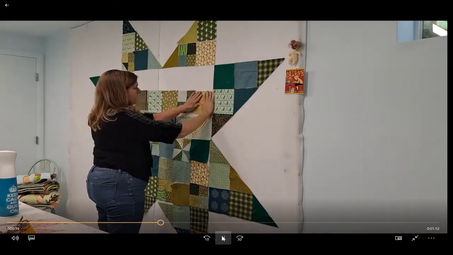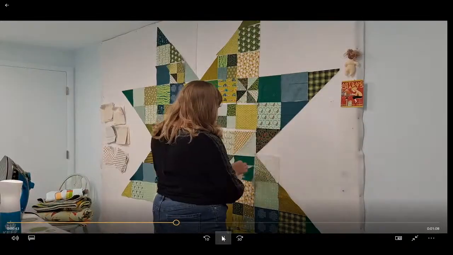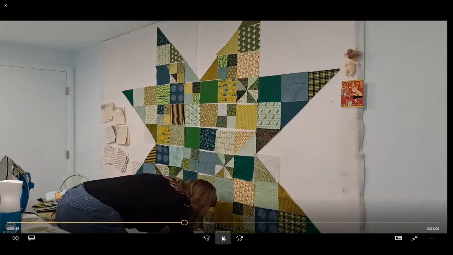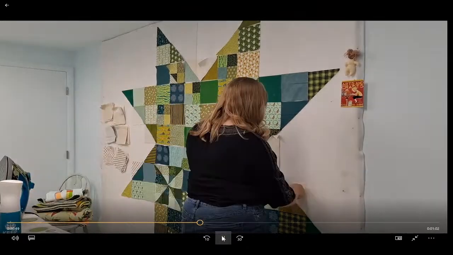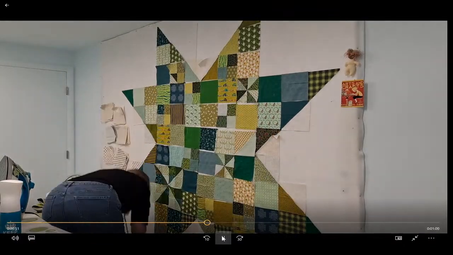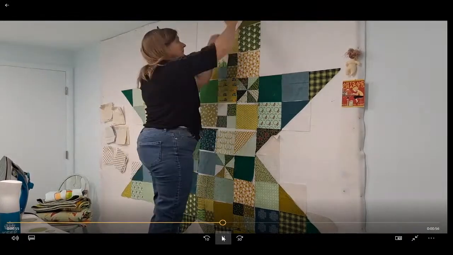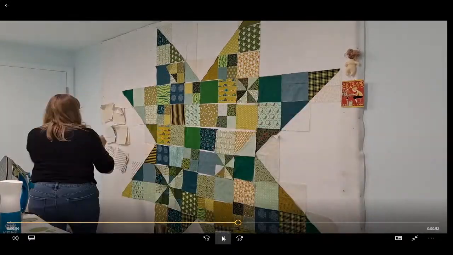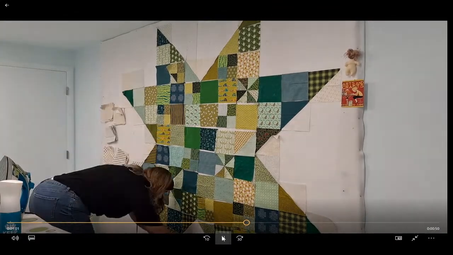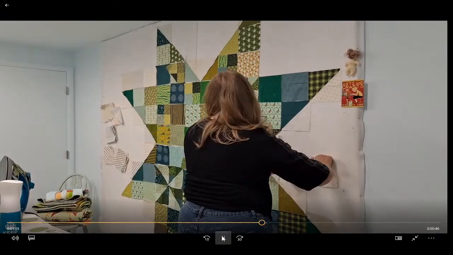But this is just a way to see how things look, and you can move things around if you want, and get a big picture and know what your quilt's going to look like before you sew it all together, so you don't get any of those, these two fabrics are the same and they're touching each other, or these ones are almost the same and they're right next to each other.